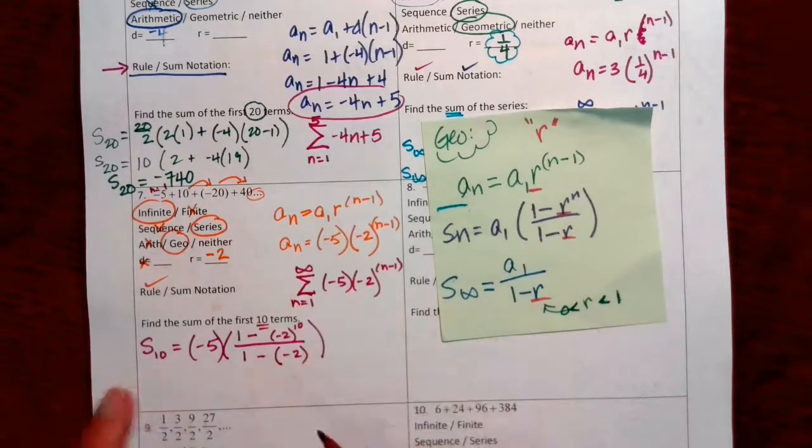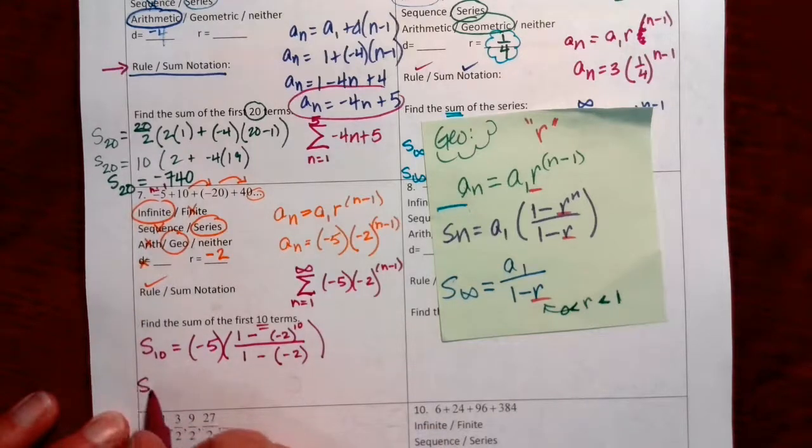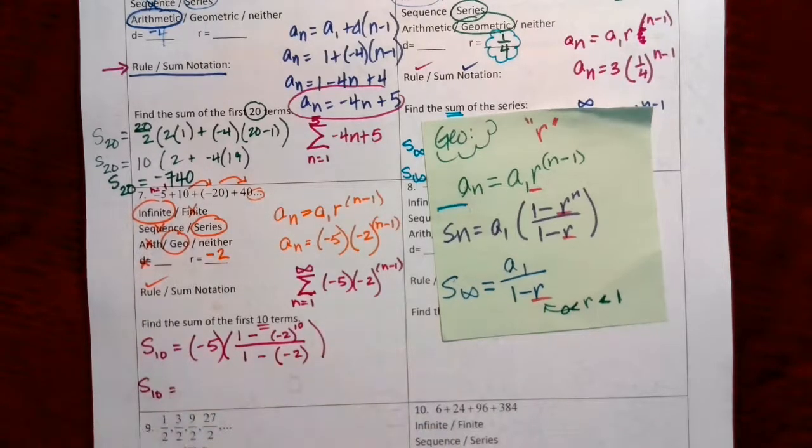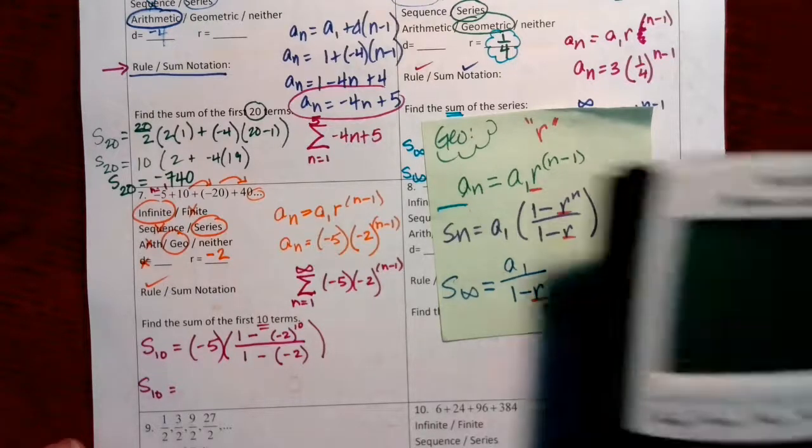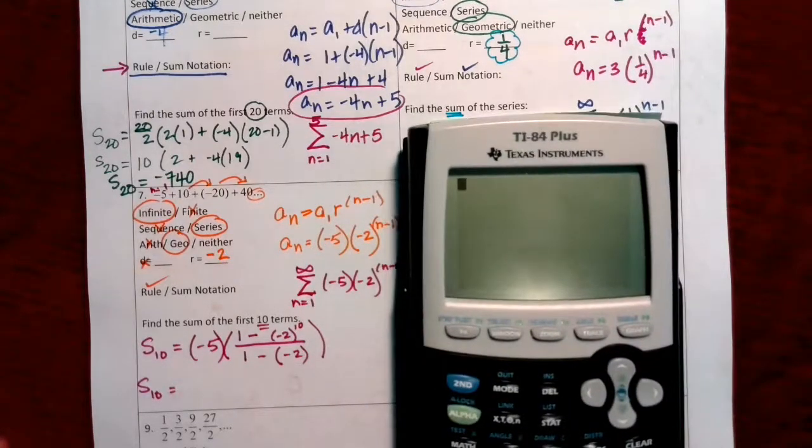Now, typing these into the calculator is definitely tricky. Lots of parentheses, make sure that you get it all covered. So we'll walk you through each step at a time. Ready? Okay. So first we're going to start with our negative 5. So negative 5 times. Next we're going to start with our numerator.